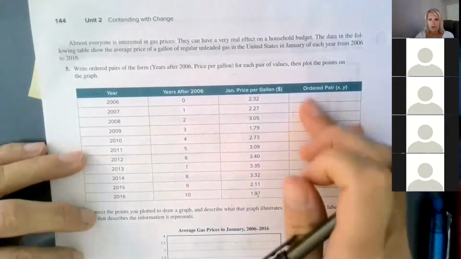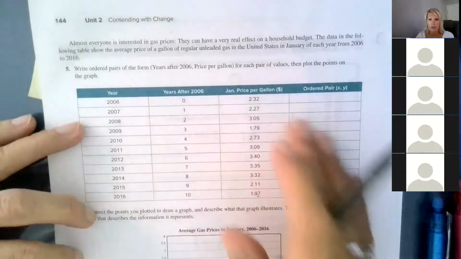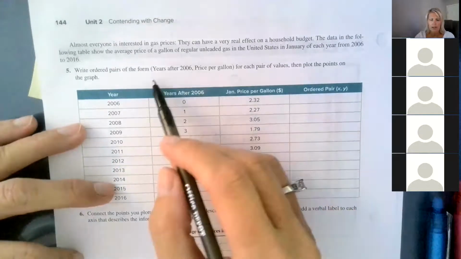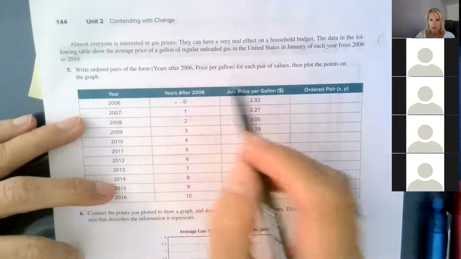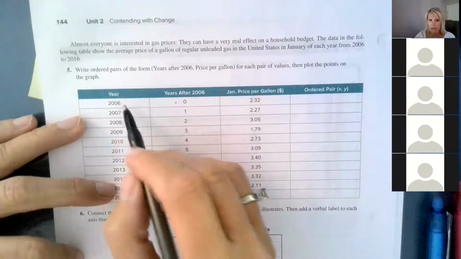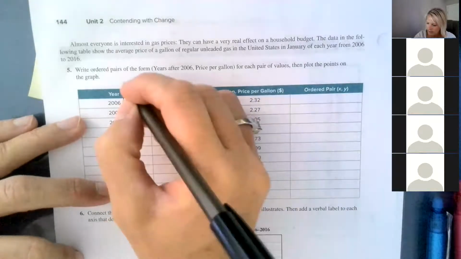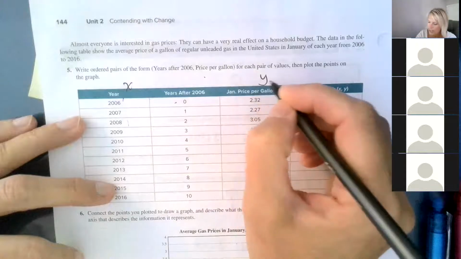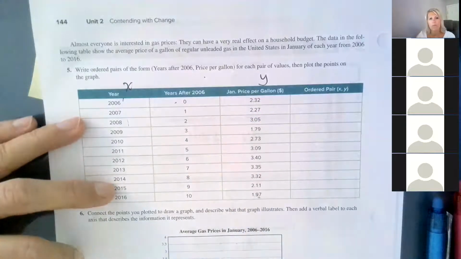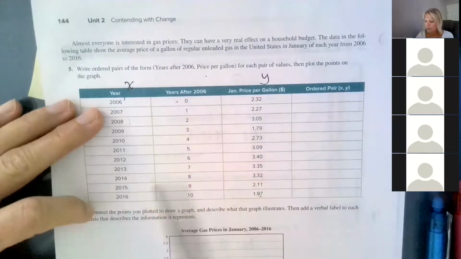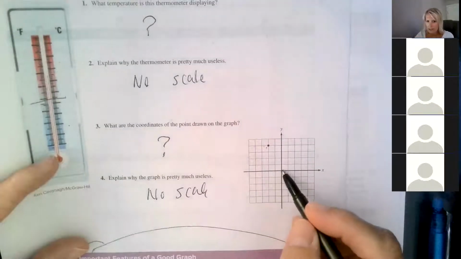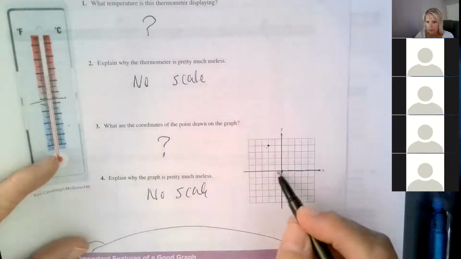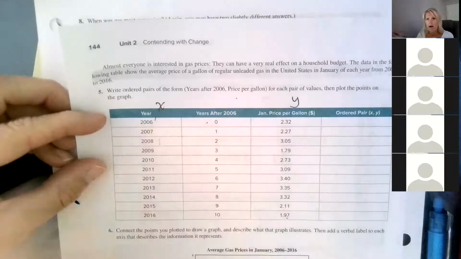Okay, so you don't have to do this whole column, but I want you to know how to do an ordered pair. There's some important things here. So usually we do an ordered pair, a coordinate pair. Remember, we said the year is our X, and then this is going to be our gas price, Y. But if we did scaling, like we talked about before, if our scaling here was going by 0 to 5 or whatever, 2006 would be off the charts.